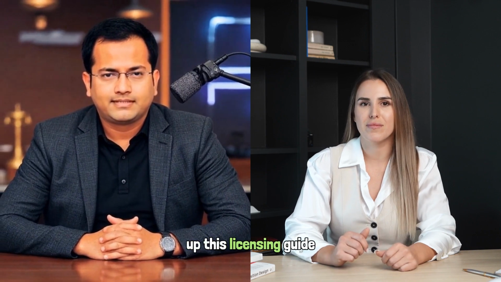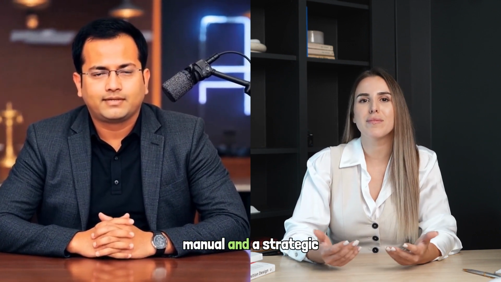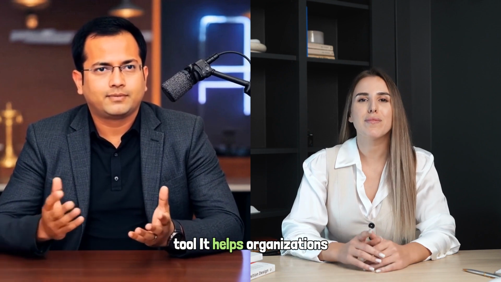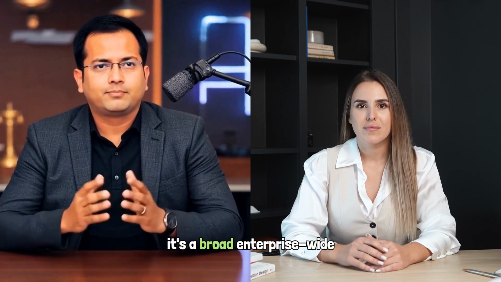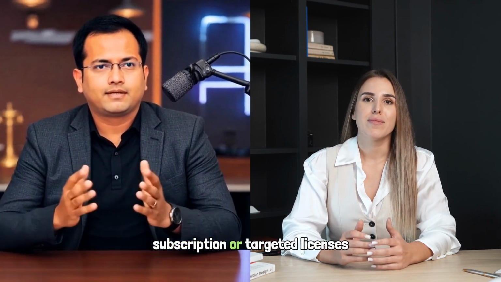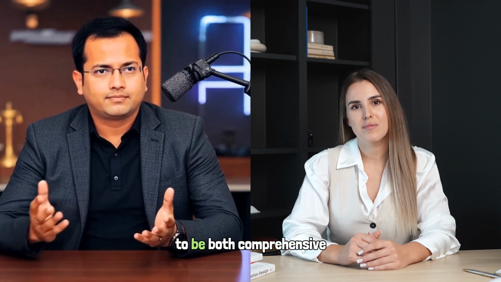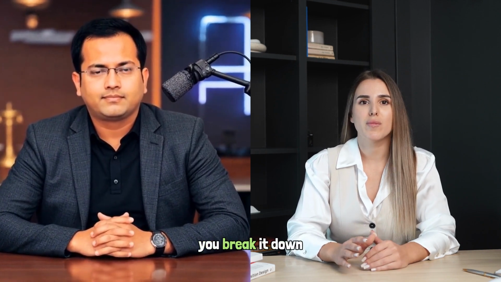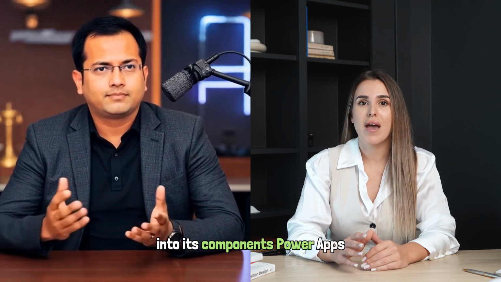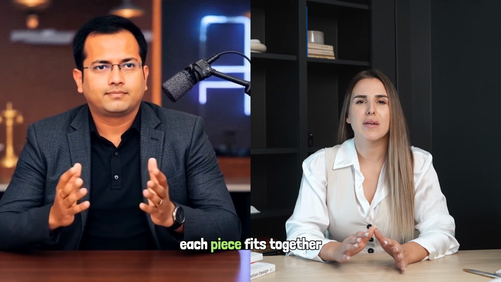To wrap up, this licensing guide is both a technical manual and a strategic tool. It helps organizations decide which licenses work best for their needs, whether it's a broad, enterprise wide subscription or targeted licenses for specific apps or flows. Exactly, it's tailored to be both comprehensive and admittedly a bit overwhelming. Yeah, it might feel like a maze at first, but once you break it down into its components, Power Apps, Automate, Copilot Studio, Power Pages, AI Builder, Dataverse, you can start seeing how each piece fits together.